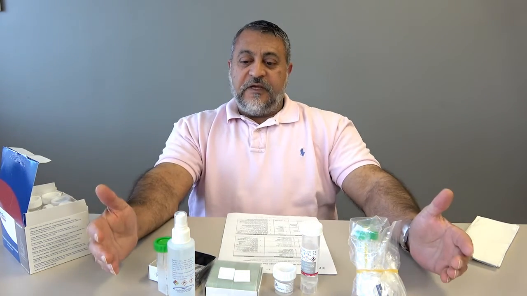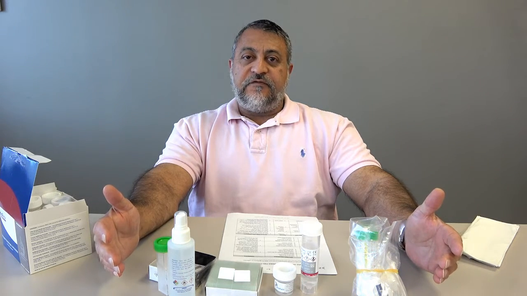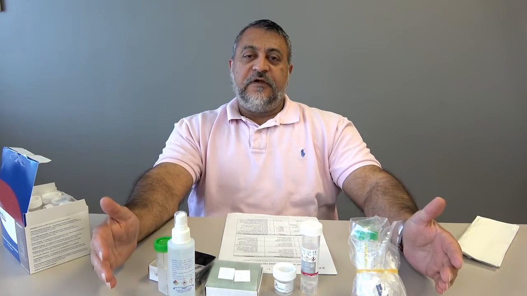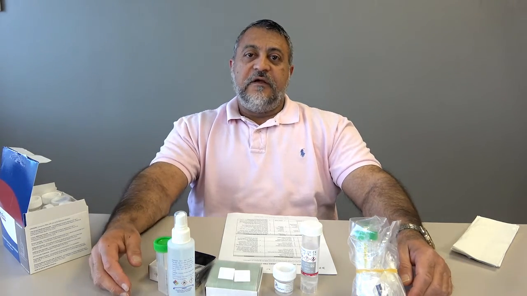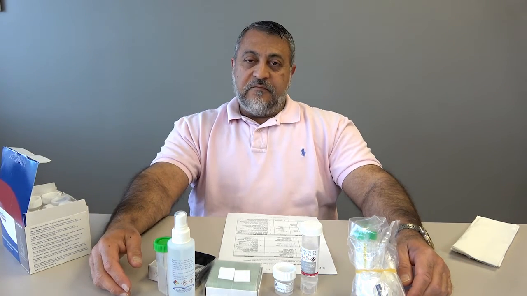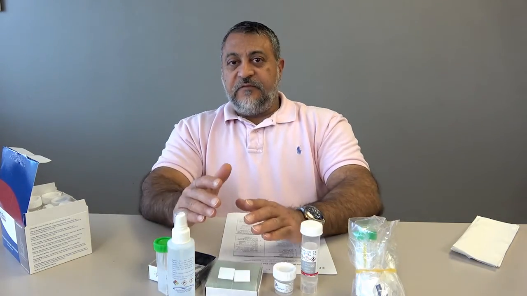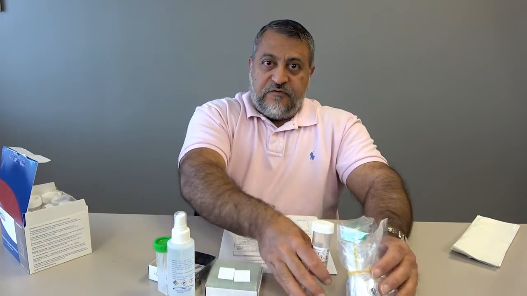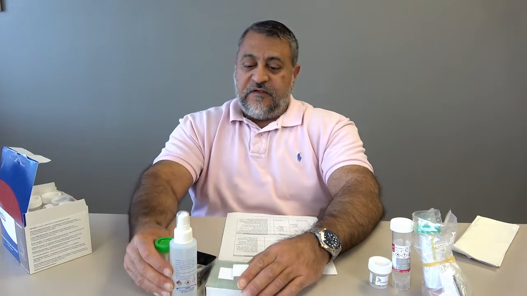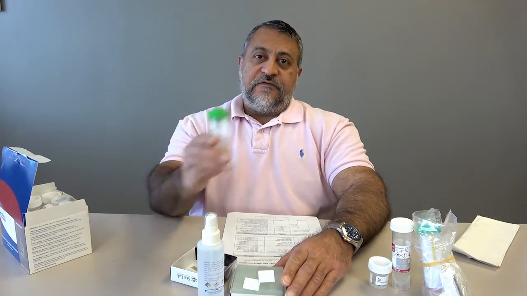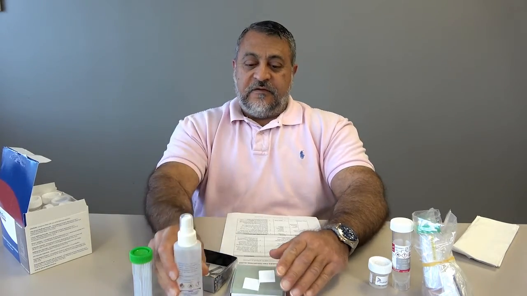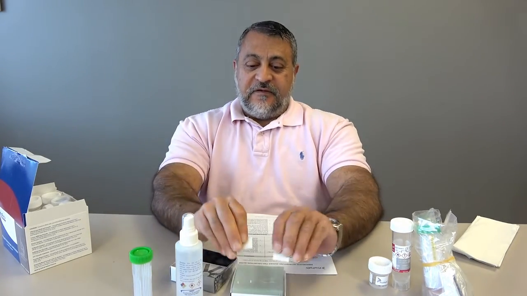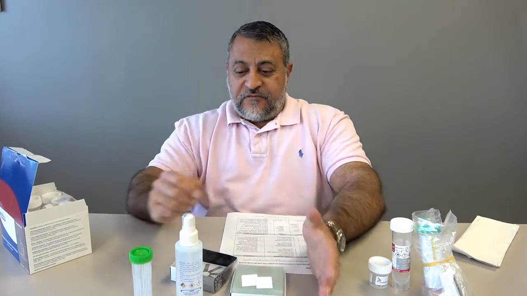So in front of me I have the various containers and solutions for the various types of testing and specimens that you're going to be submitting to ProPath. And let's start with the direct smears. So I'll move these aside. We'll concentrate on this. And what we have here is a slide carrier for your slides, spray fixative, and the actual slides. And I'm going to make this very simple because we're not going to be using this.